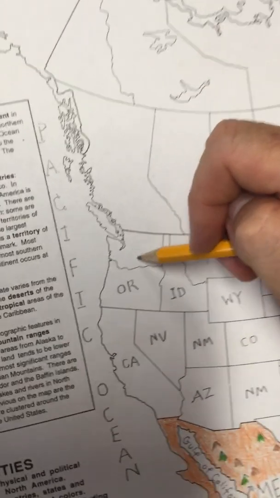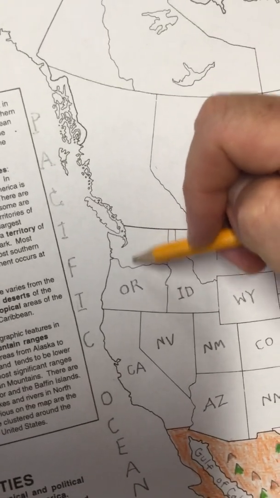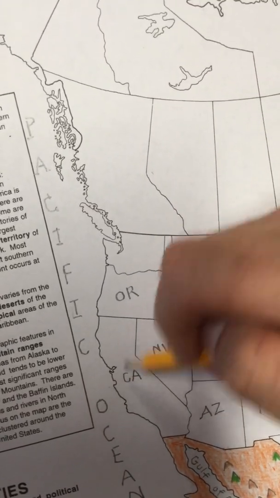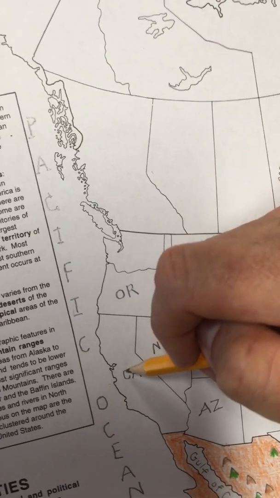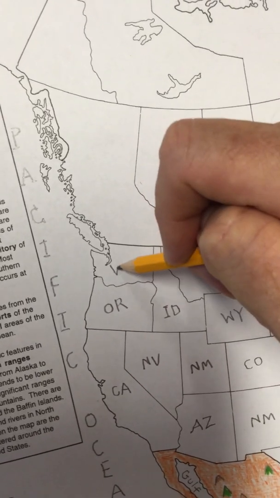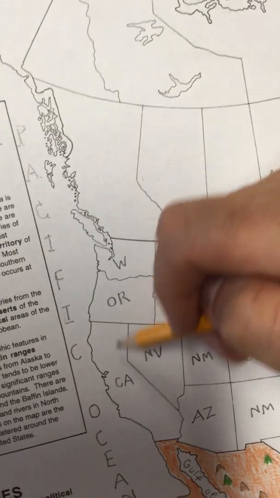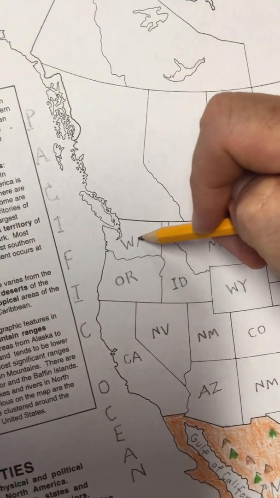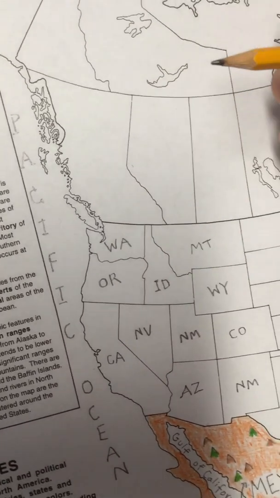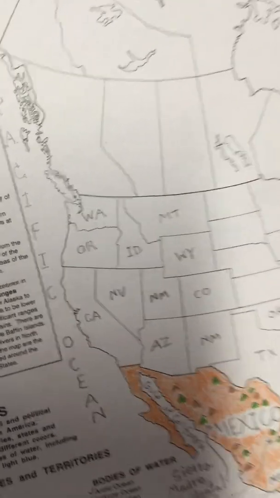And Washington. I know that's Washington because if you use the first letter of these 3 states, it spells cow, C-O-W. That's a nice little trick to remember the 3 states. And Washington is W-A. All right, got quite a bit of that.